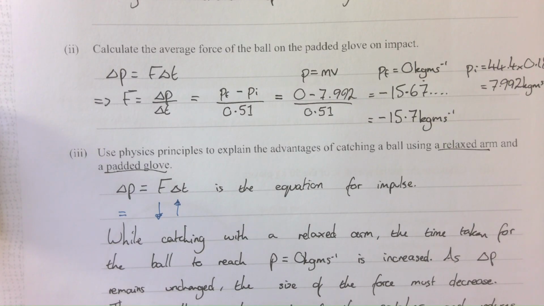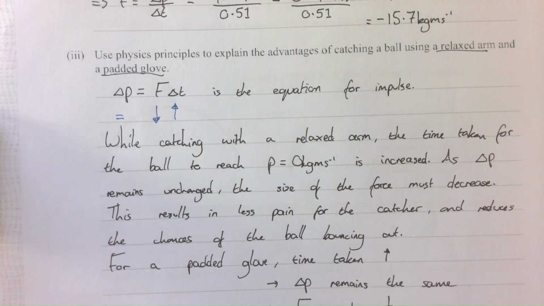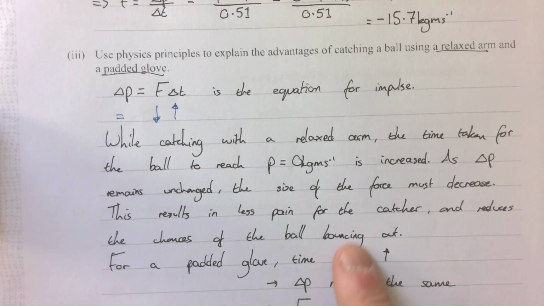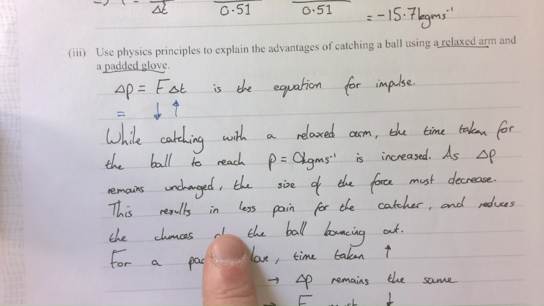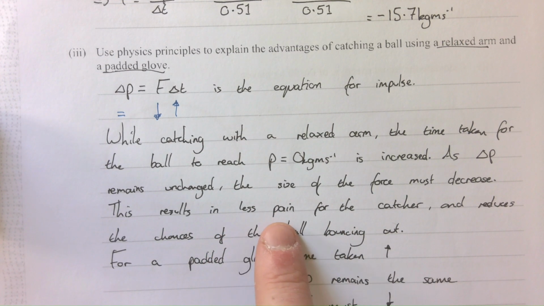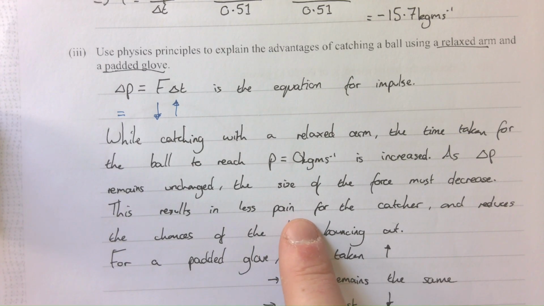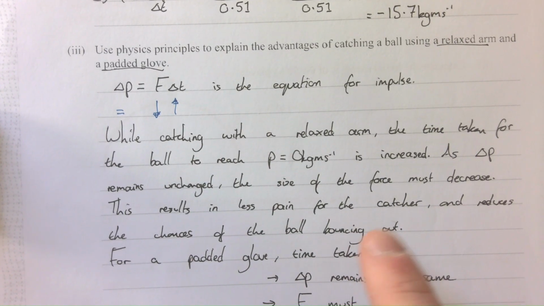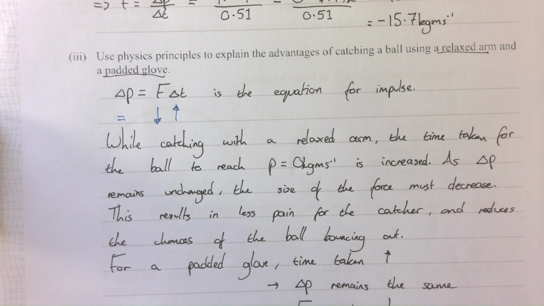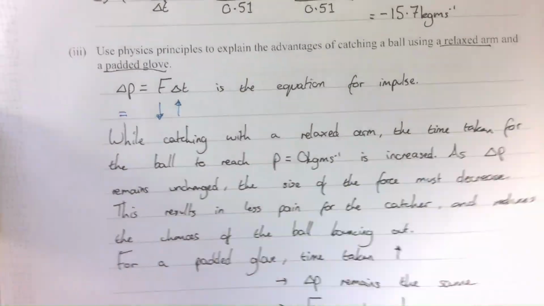This is a weird mark scheme you can get. Or explain the effects of catching for both the arm and the glove. So increasing time, force must go down as time goes up, including the description for both and why it's a good idea. Now the mark scheme actually does say to reduce the chances of injury rather than less pain, similar meaning. But it also reduces the chance of the ball bouncing out, which is again what they say is dropping the catch. So you do need to actually have the softball implications in your answer somewhere. Altogether though, that's excellent. And that's part C.